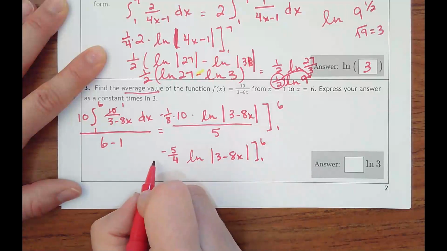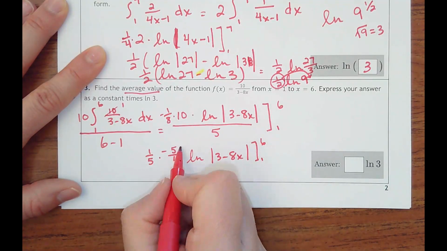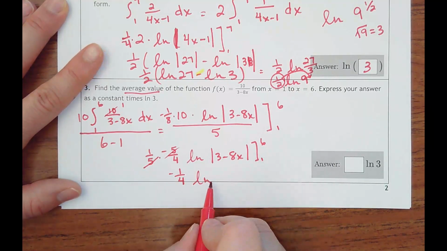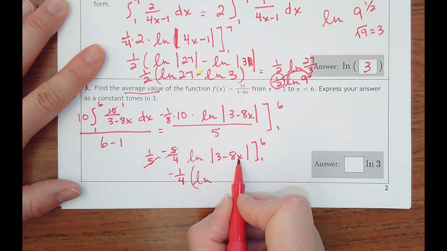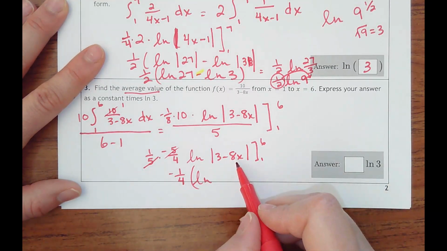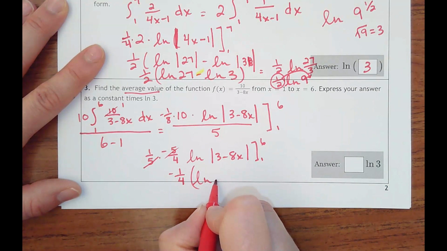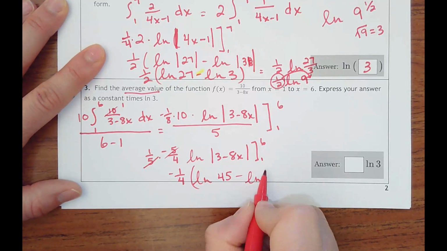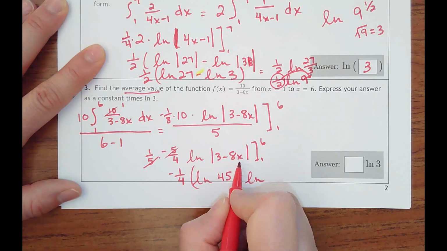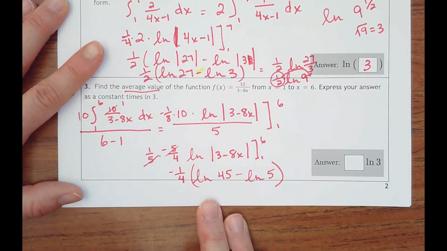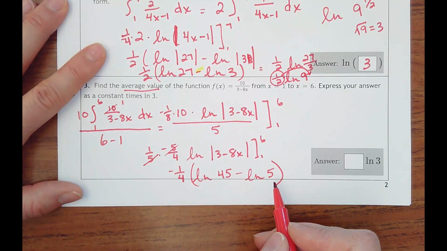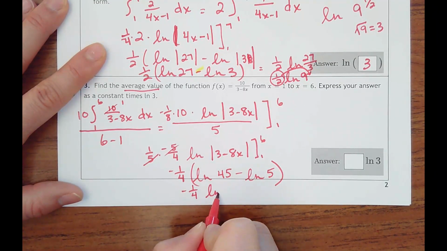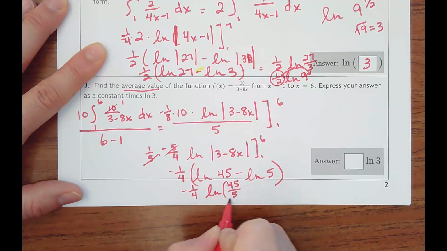From 1 to 6. Dividing by 5 means I can multiply by 1/5, and actually my 5s would cancel, so I get negative 1/4. That would be, plug in 6, 3 minus 48 is negative 45, but because it's an absolute value, it will become positive. Minus natural log, plug in 1, 3 minus 8 is negative 5, but absolute value makes it positive 5, because we cannot do logs with negative numbers. Okay, and so then I have subtraction between the logs, so I'm going to put them together by taking 45 divided by 5, which is 9.